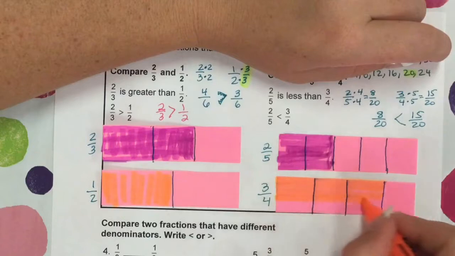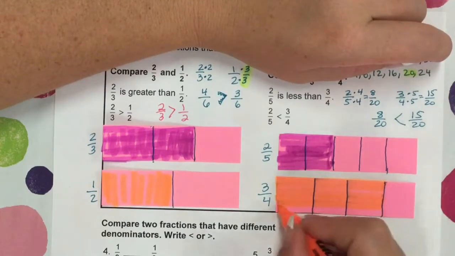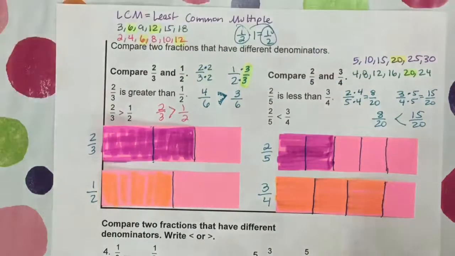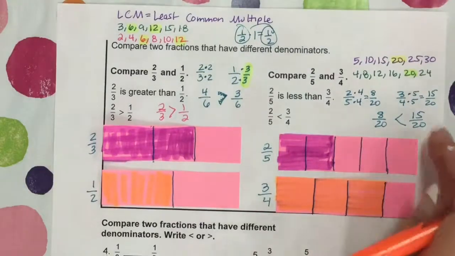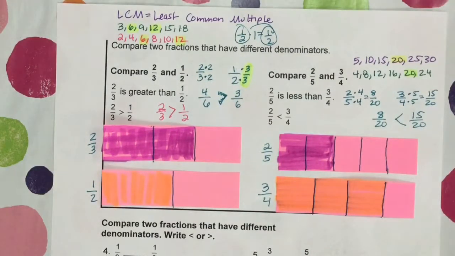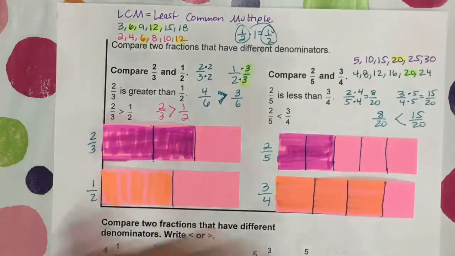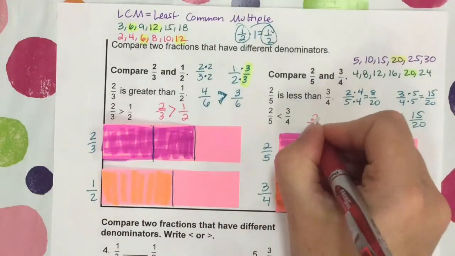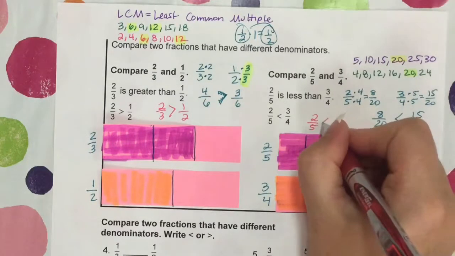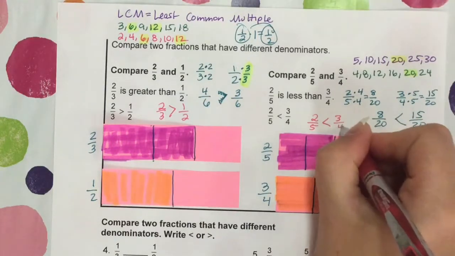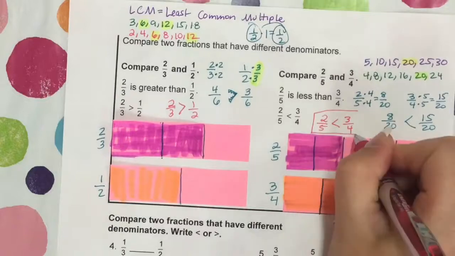And it's nice to look at this visually because it's way bigger than 2/5. So that is why 3/4 is bigger. So we would say our answer would be 2/5 is less than 3/4. Okay, and that would be our answer.